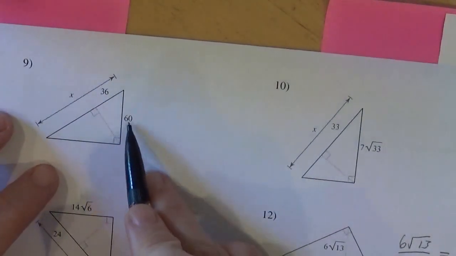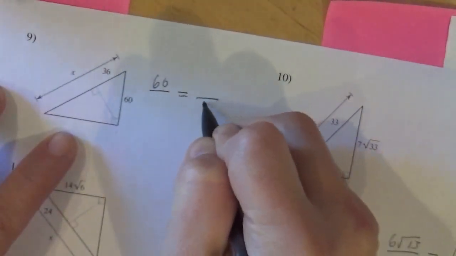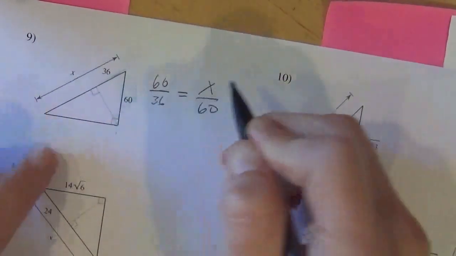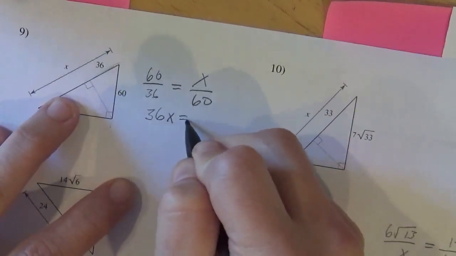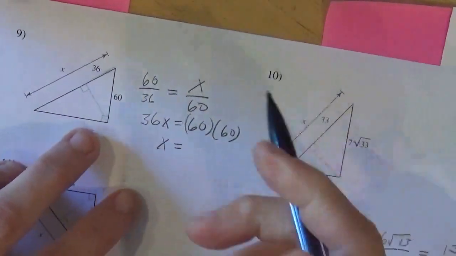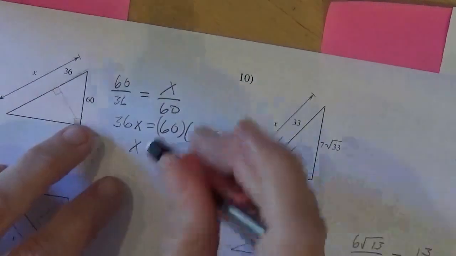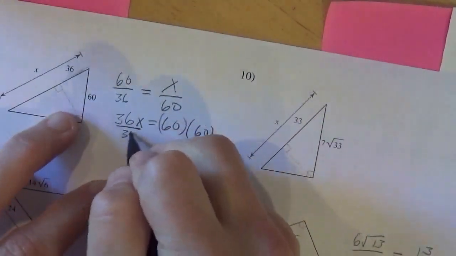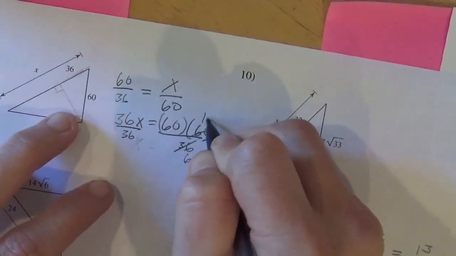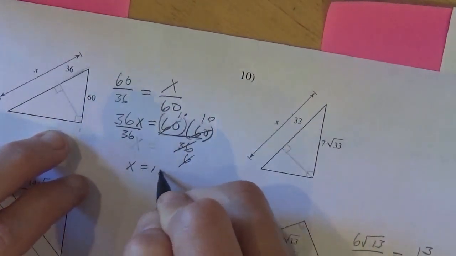Up here we go. This one didn't have a middle piece, it's got this one instead. So I'll put this leg here, 60 and 60, and the close piece is the 36, and the whole thing is X. So 36X will be equal to 60 times 60, and then we'll just divide by 36. I'm not going to get lazy, I can do this. So divide by 36. If I divide by 6, I get 10, divide by 6, I get 10, so 10 times 10 is 100, so X is 100.